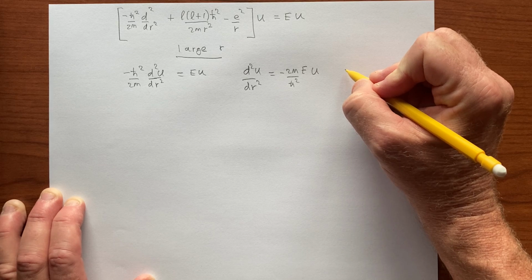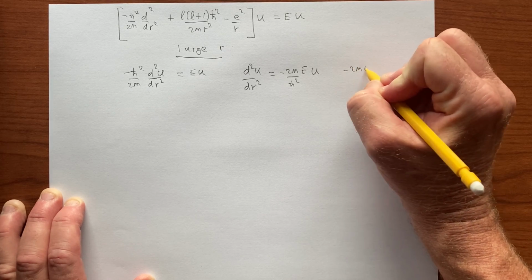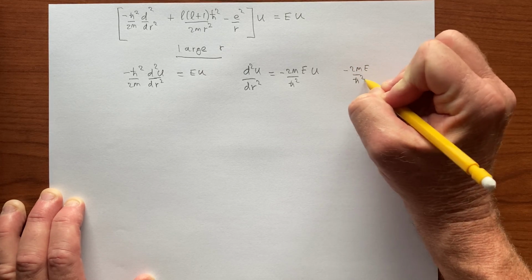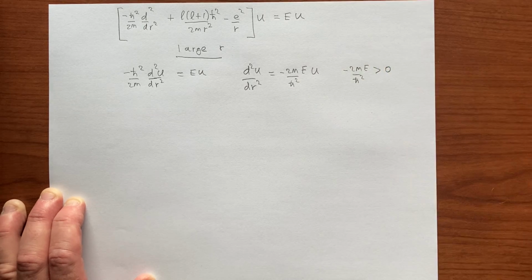And we know that the energy is negative, so this term is actually positive. So we have a positive quantity, right?